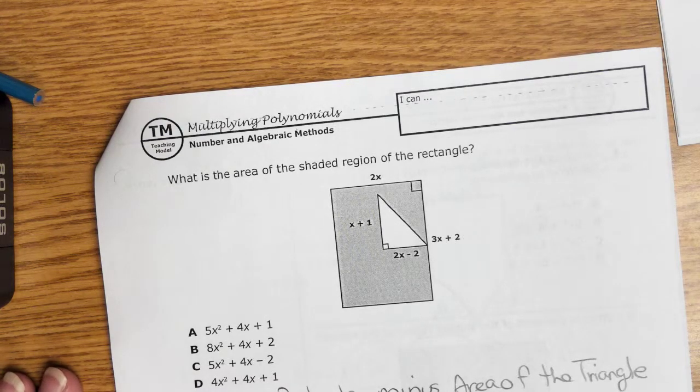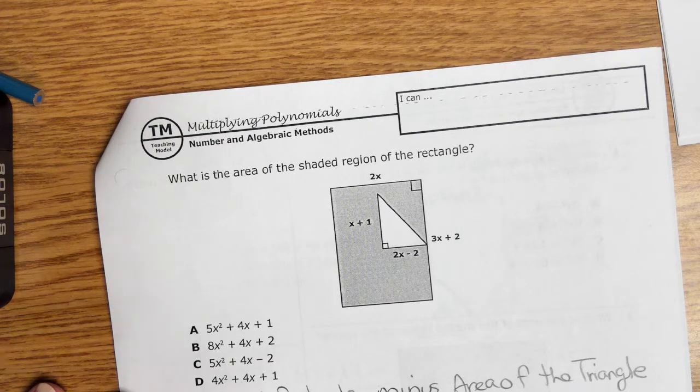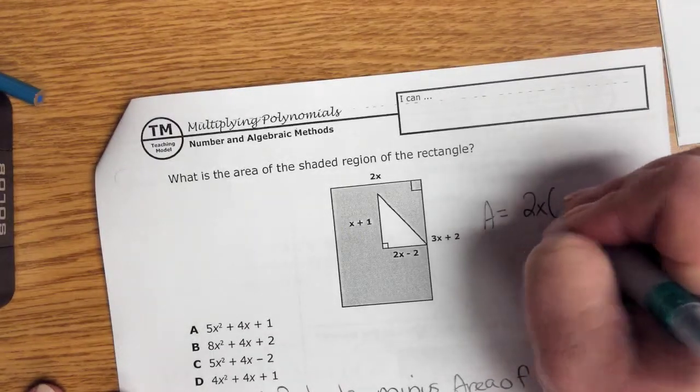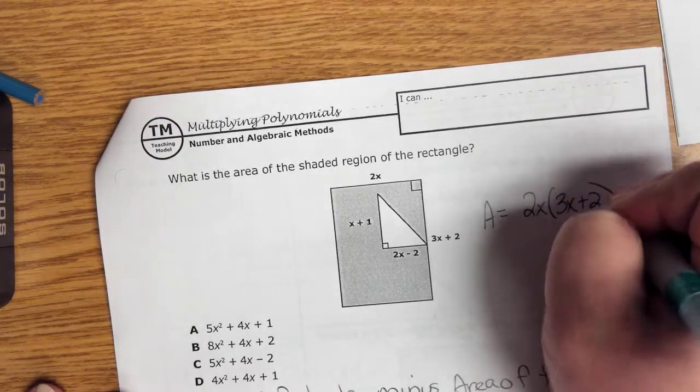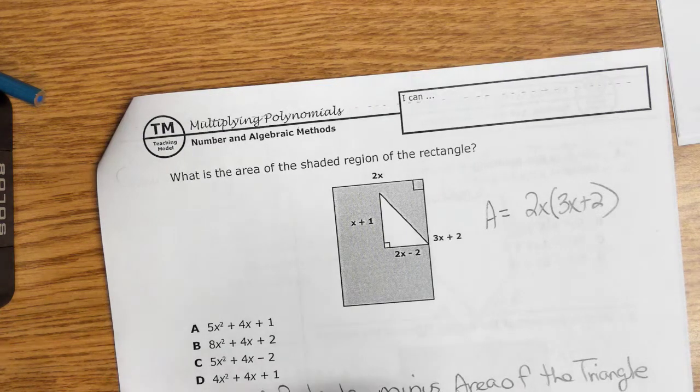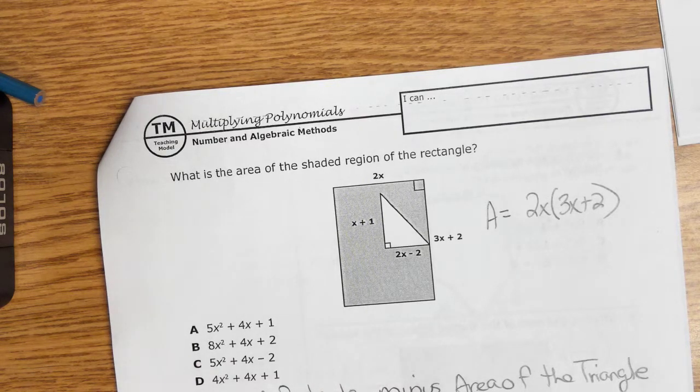All right. So the area of my rectangle is pretty easy, isn't it? The area of my rectangle is going to be 2x times 3x plus 2. I can do it that way, or I could find them individually.